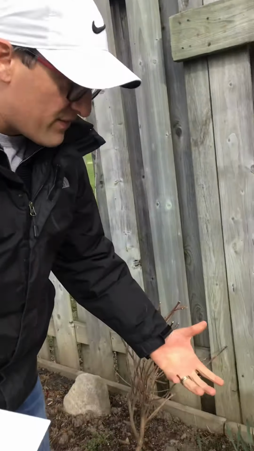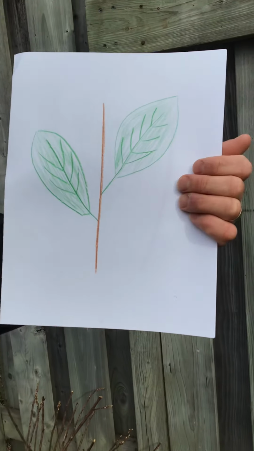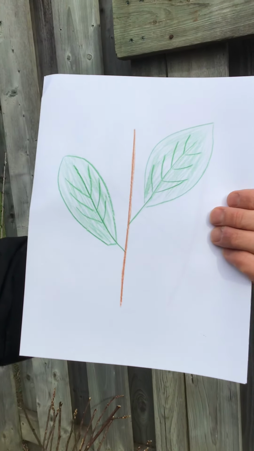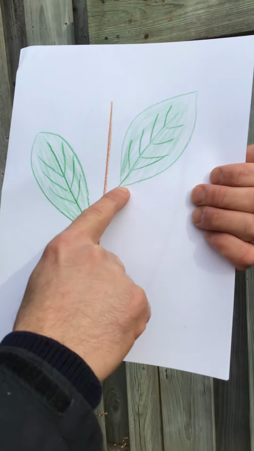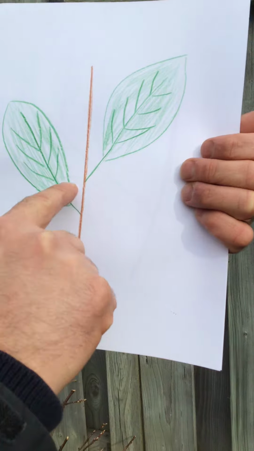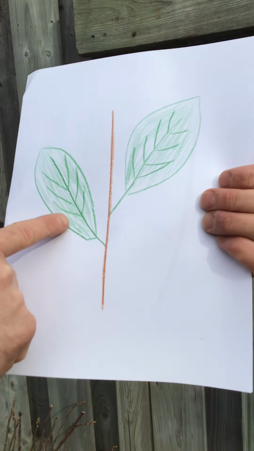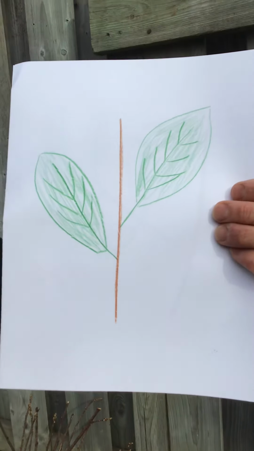So we're going to talk about 2 more things before we move on and show you this picture here. This is a picture of a simple leaf. And a simple leaf, here's my stem. A simple leaf is when one leaf is attached to the stem, right? So here's another leaf that's attached to the stem, but they all are separated.